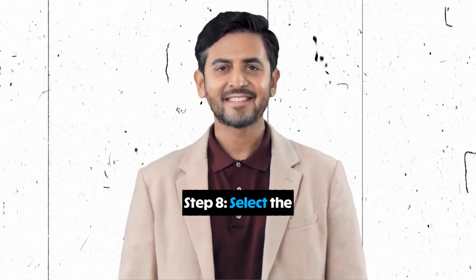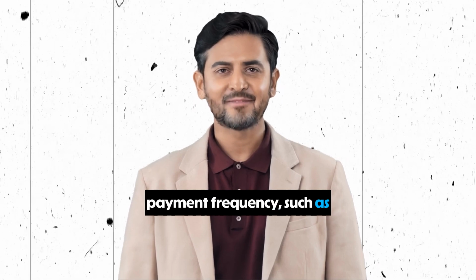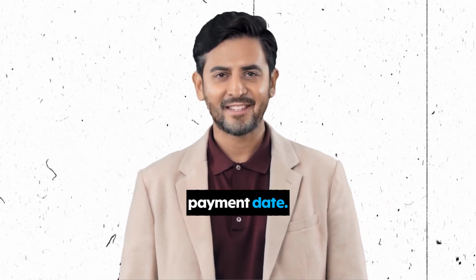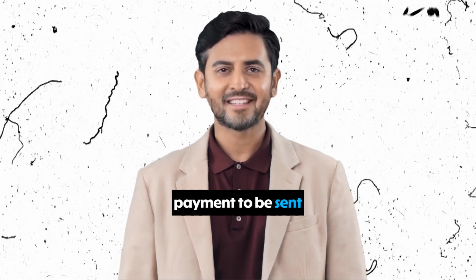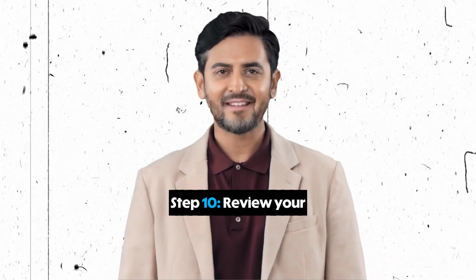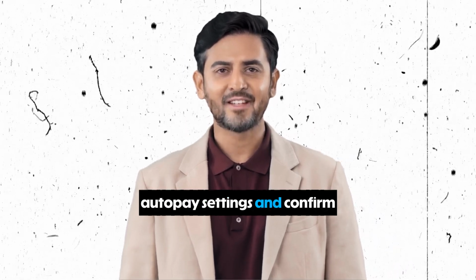Step 8. Select the payment frequency, such as monthly, bi-weekly, or quarterly, depending on your billing cycle. Step 9. Choose the payment date. You can set the payment to be sent a few days before the due date to ensure it arrives on time. Step 10. Review your autopay settings and confirm that all information is correct.